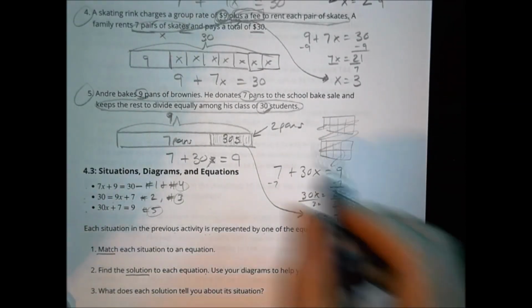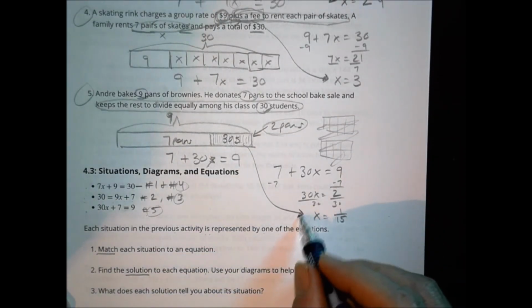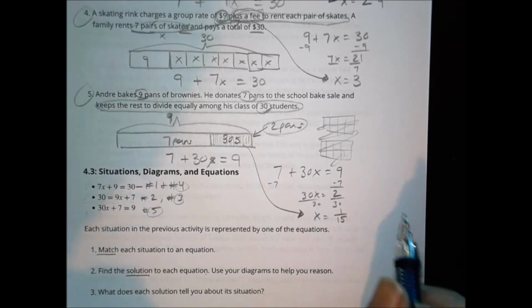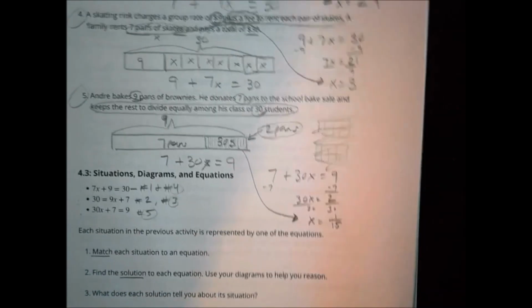I have 2 pans left of brownies, and each person gets 1/15 of those 2 pans that are left to be able to enjoy on their own. How much is that? I have no idea, but it's 1/15. Okay, so that's just matching the situation, finding the solution there, and talking through about what the solutions tell us about each situation.